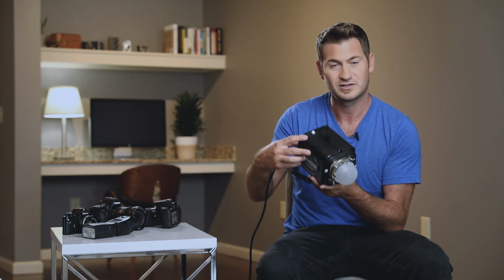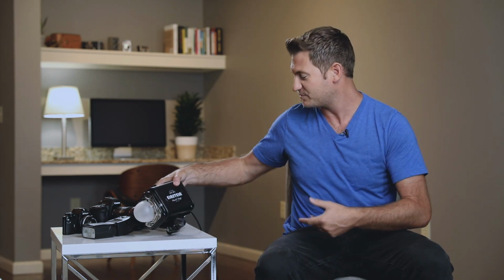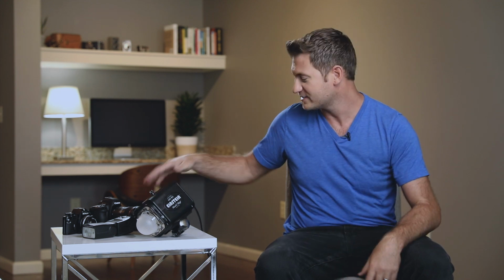In fact, I can push that test button, which fires a test. That light is there and gone so fast. It's about a 4,000th of a second. Different strobes will have different durations, but approximately 4 or 5,000th of a second. So fast. The strobe is there and gone.